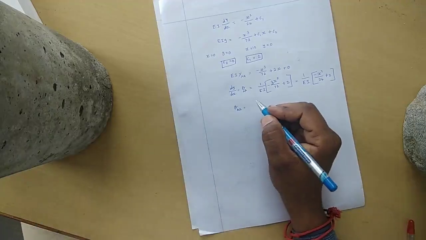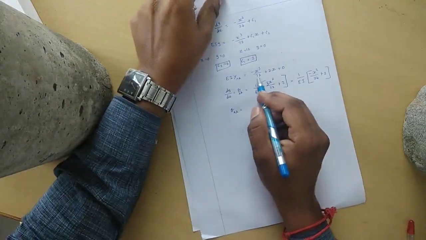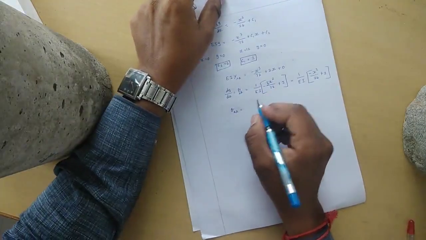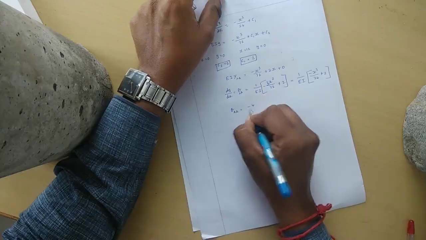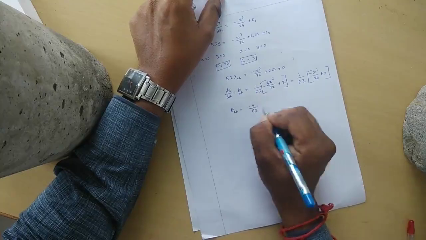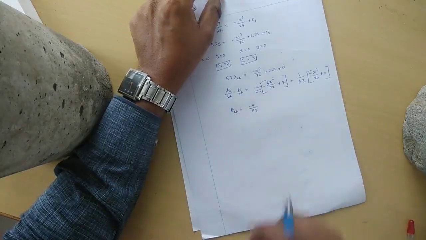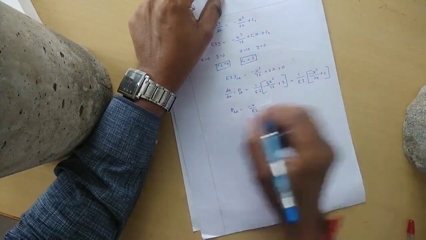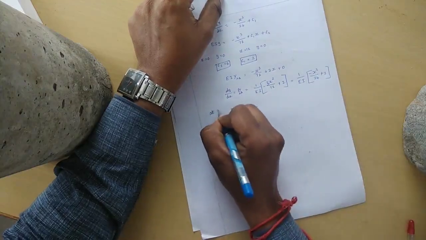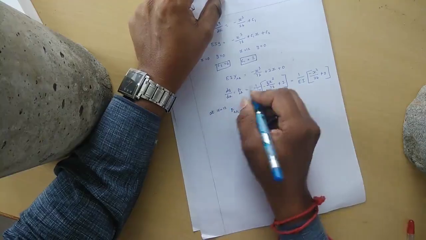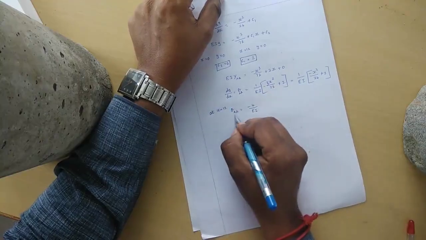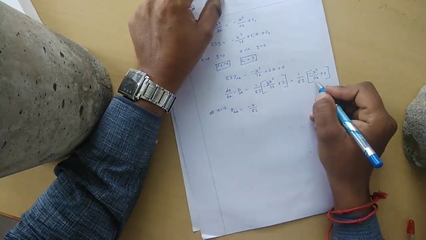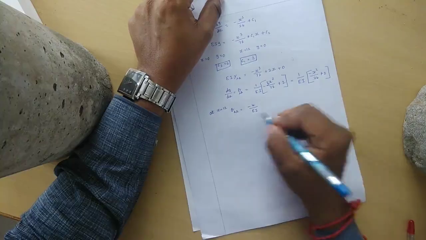If you substitute x equal to 12 here, then theta AA will become minus 4 divided by EI. Because we are going to apply x equal to 12 in this equation, that is, at x equal to 12 the value of theta xa will become theta AA. So if you substitute in this equation, the value which we will get is this.